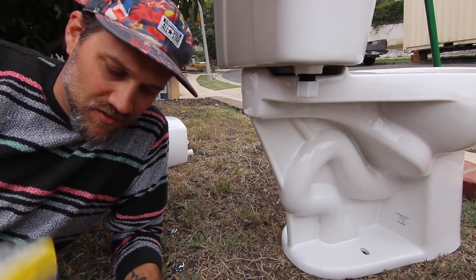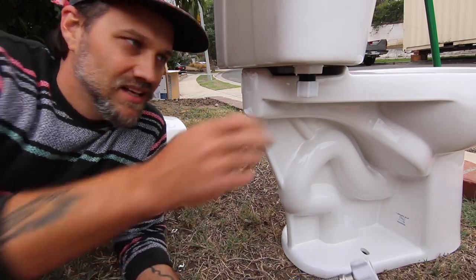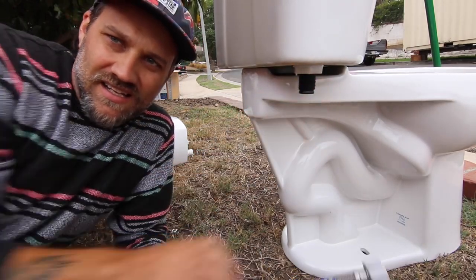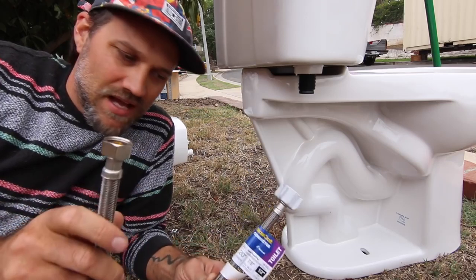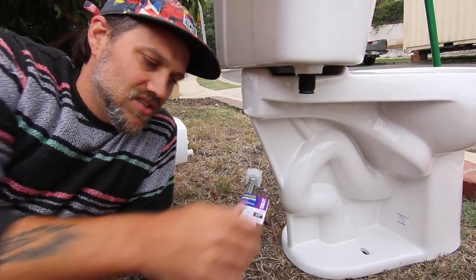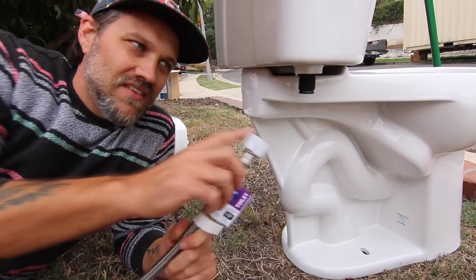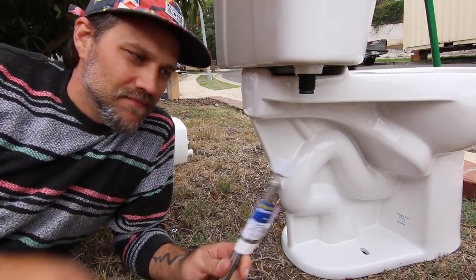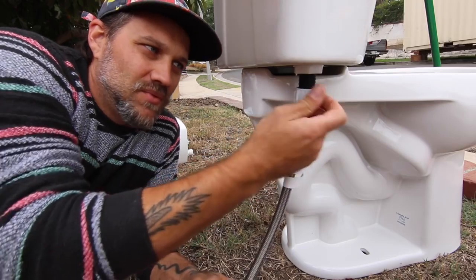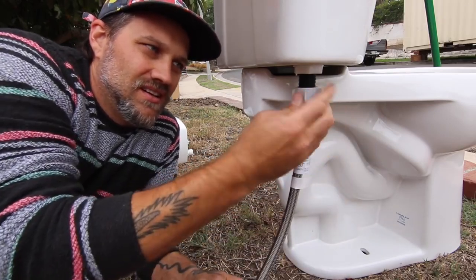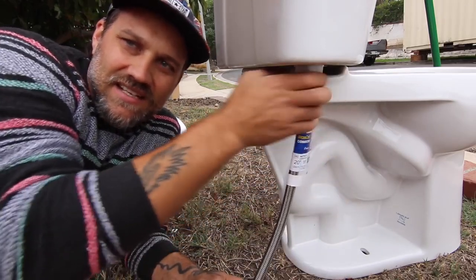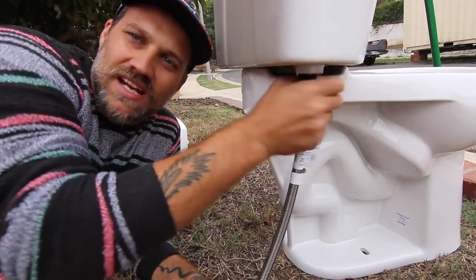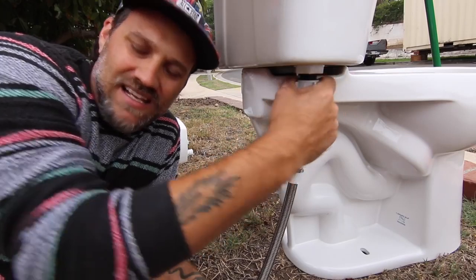Now there are a couple components associated with the toilet. One of them is the supply line. This is your standard supply line. It is a 20-inch 7/8 by 1/2 inch FIP. This part, the plastic part, is what attaches to the toilet tank, like so, and you just need to snug it up hand tight.